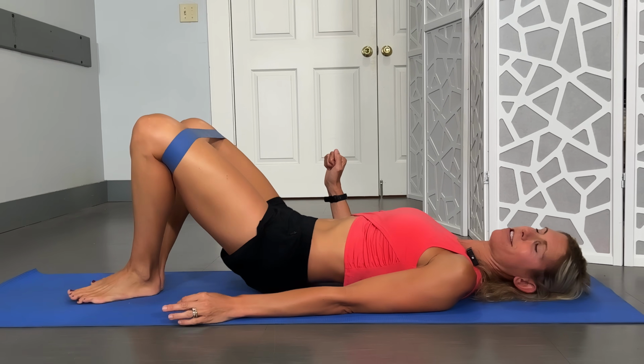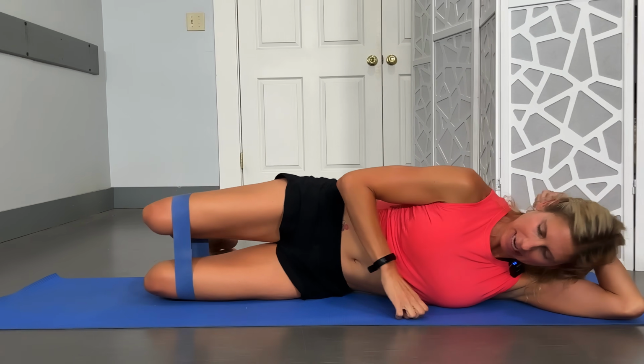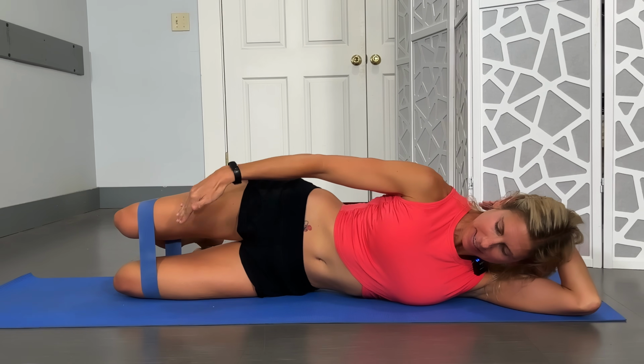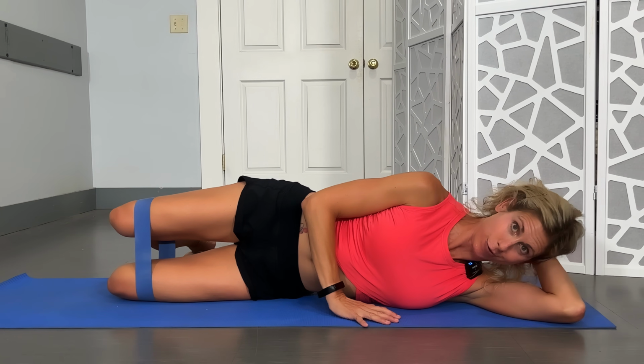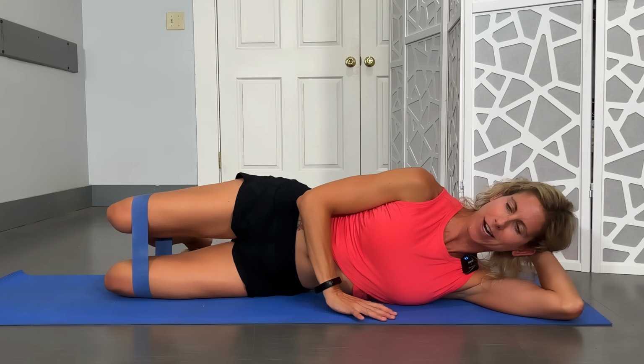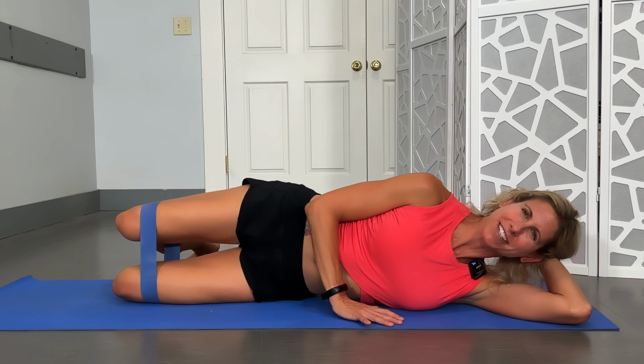Exercise number 2 is on your side. Again, you can use a band or not, depending on where you're at. We're gonna go into a clamshell. So get yourself a nice alignment so that everything is nice and straight. Don't let those legs come too far forward or too far back. Usually it's too far forward. From here, step 1 would be just raising that top knee, keeping those bottom feet together.